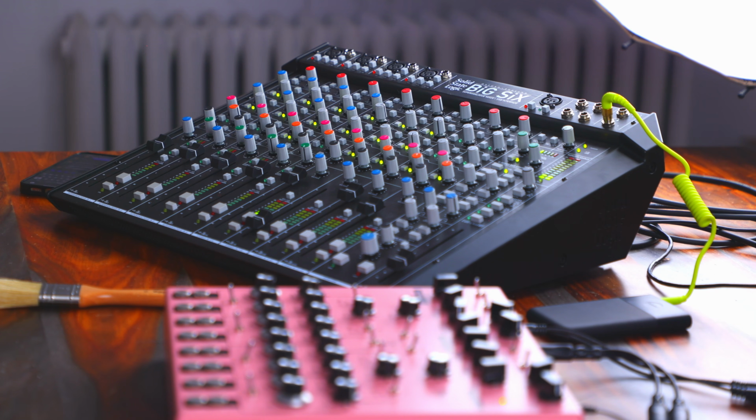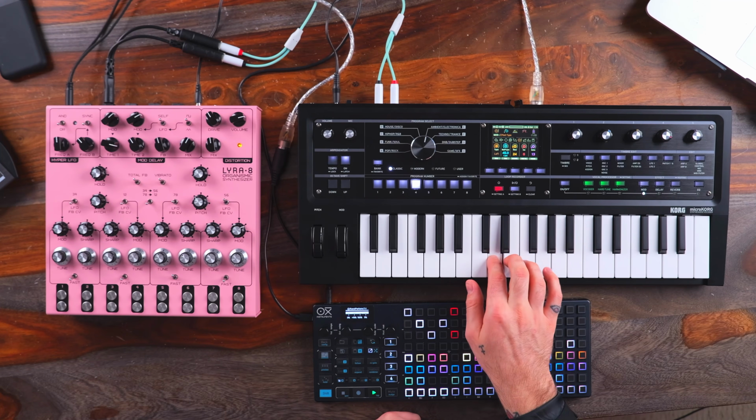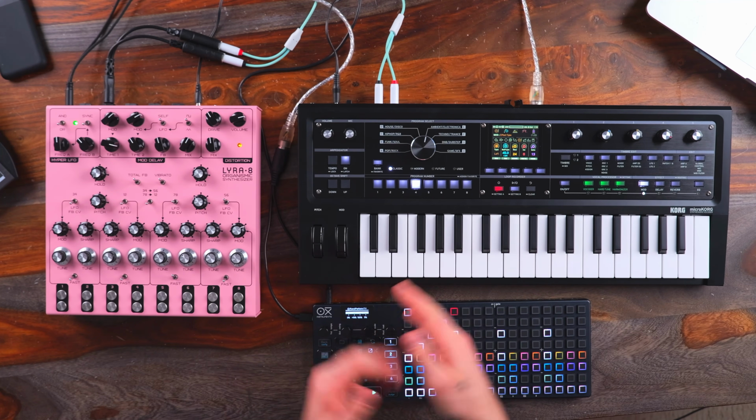So it's quite a few tools to work with, but this combination is extremely fun. I can of course play on top of this, but I don't even have to. It just gives me everything that I need right here.